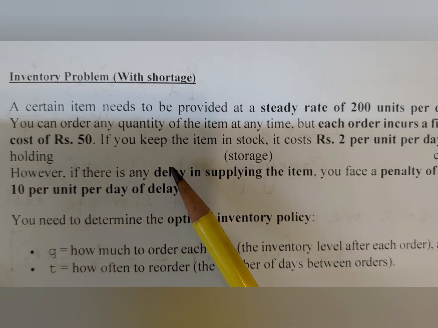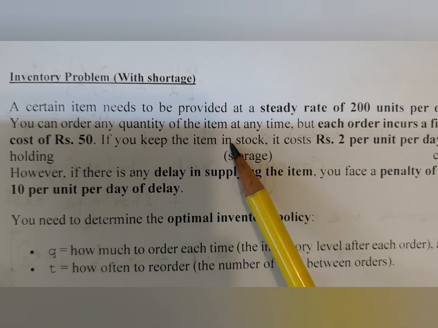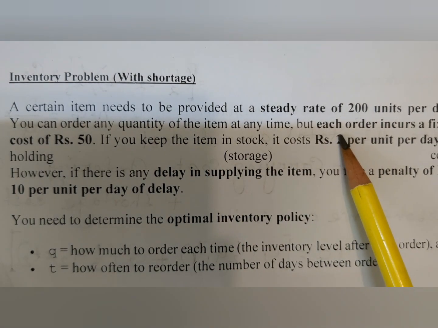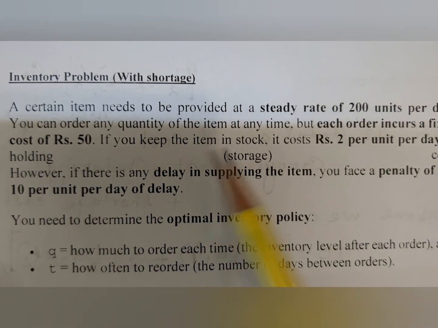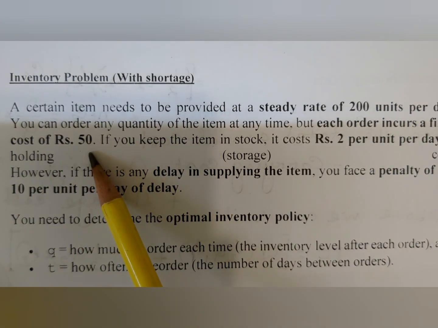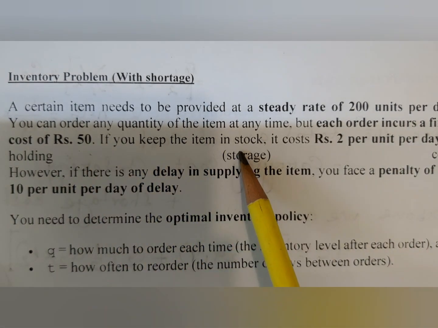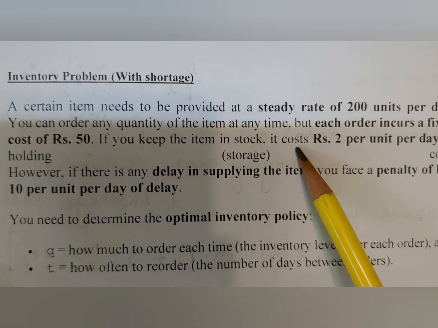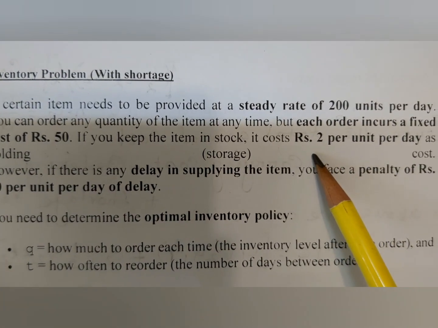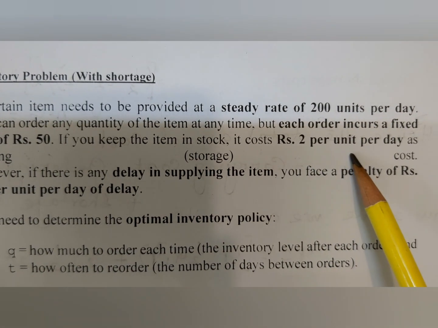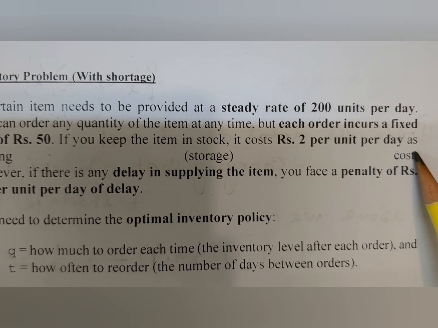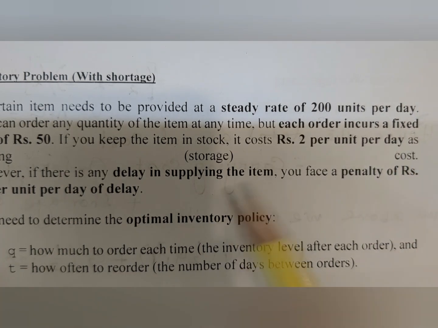You can order any quantity of the item at any time, but each order incurs a fixed cost of ₹50. If you keep the item in stock, it costs ₹2 per unit per day as holding cost.